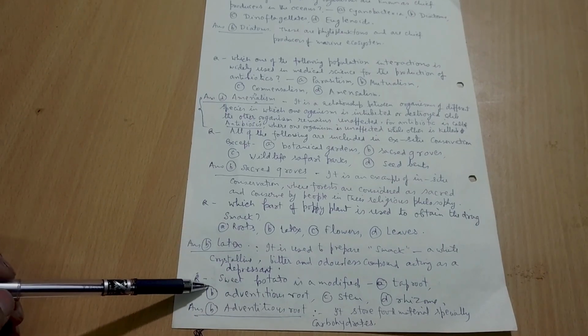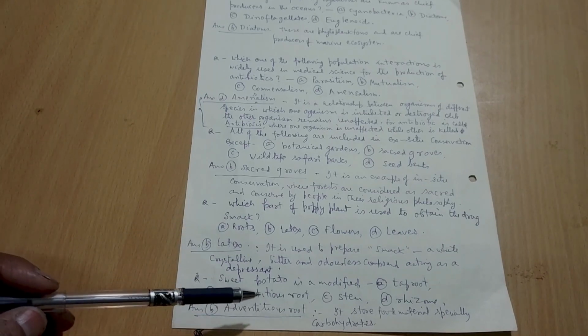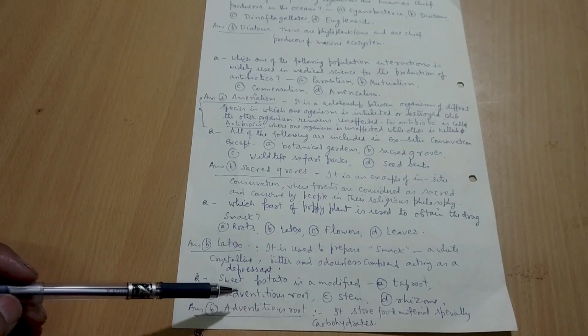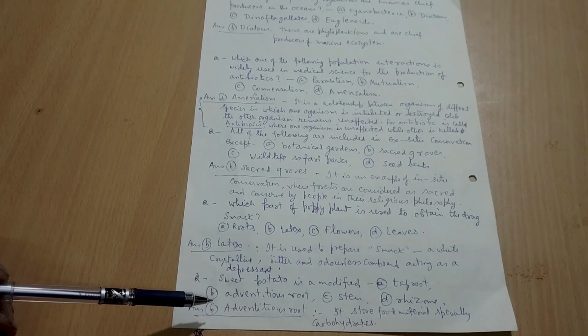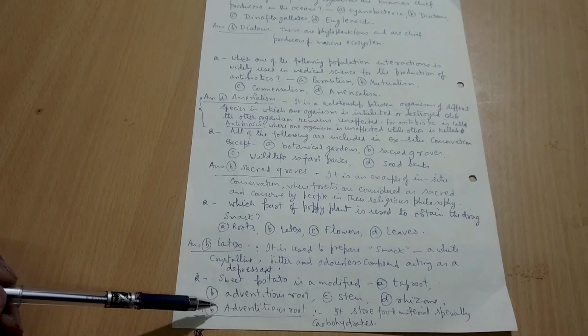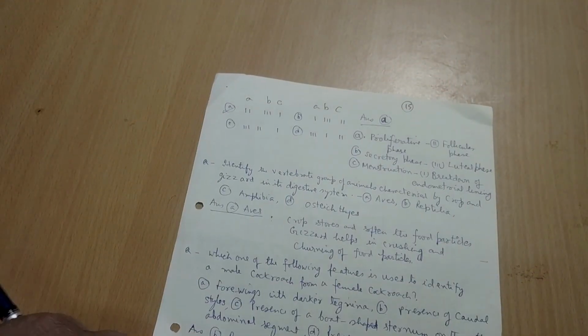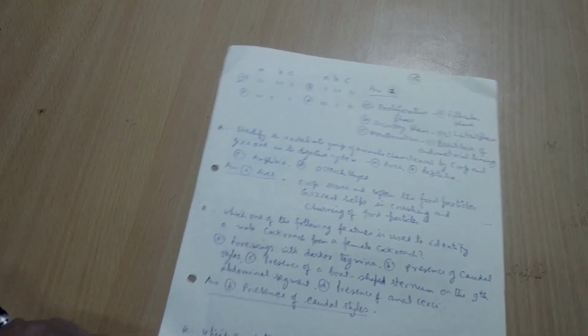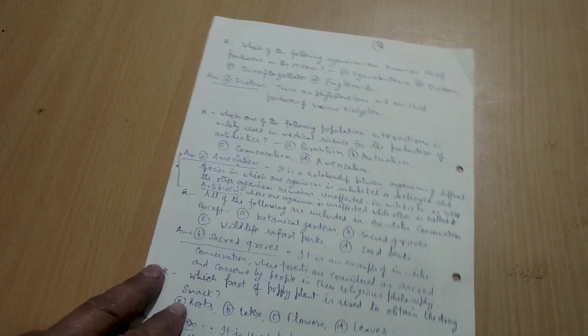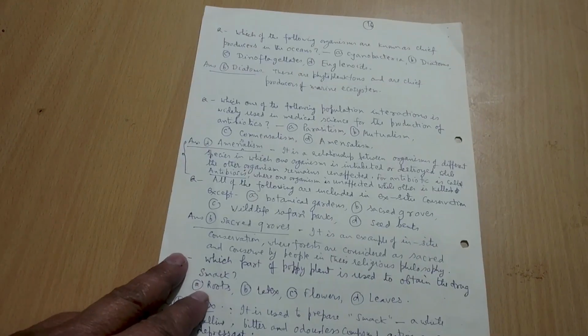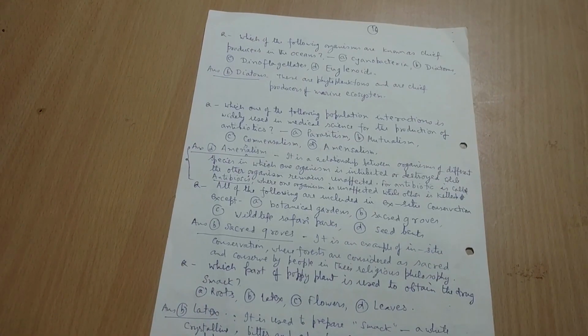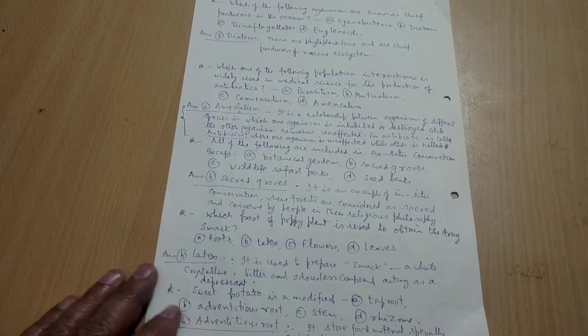Okay, then next one, sweet potato is a modified taproot, adventitious root, stem, or rhizome. Adventitious root. Sweet potato is a modified adventitious root because it stores food material, especially carbohydrates.